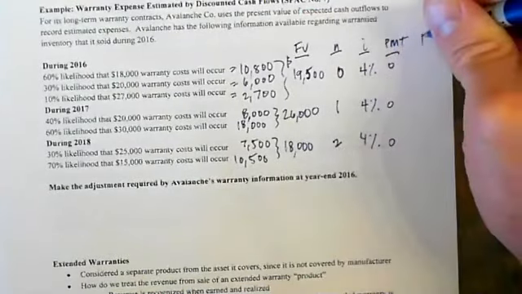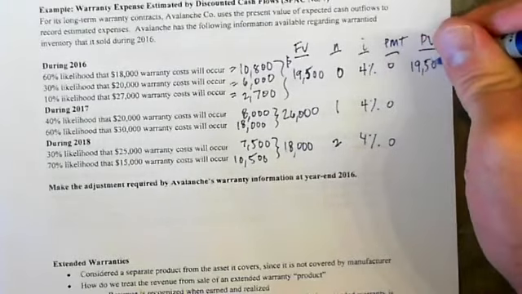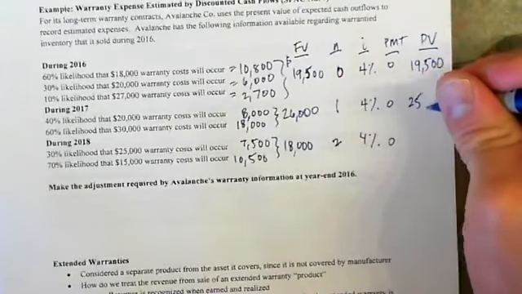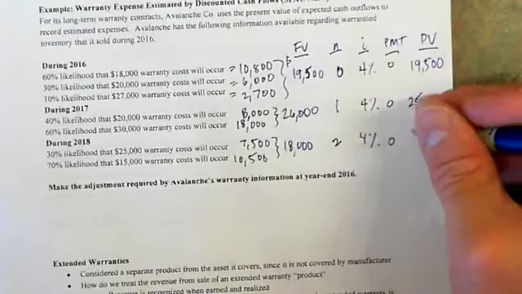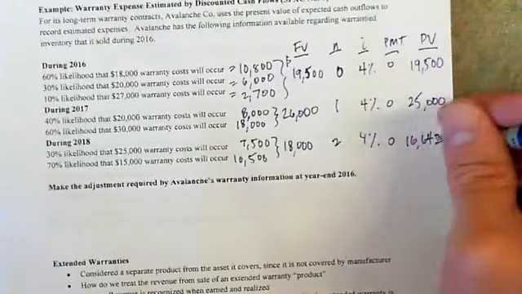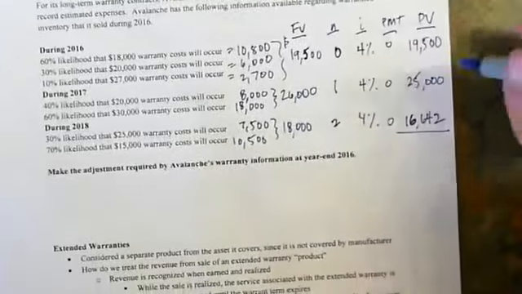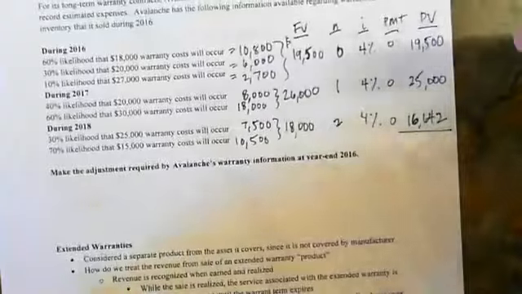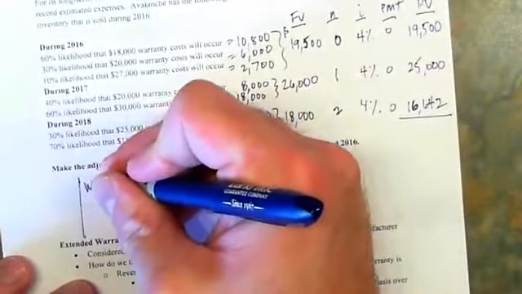Then you get a present value for each. Well, the present value of this today is going to be 19,500, pretty easy. The present value of this is going to be 25,000. Actually, it comes out nice and even. And the present value of this today is 16,642. So you would have these amounts as your liability that you would express for warranties.